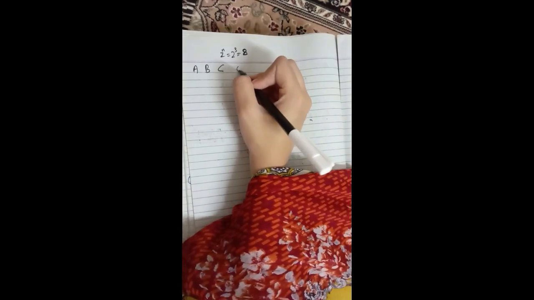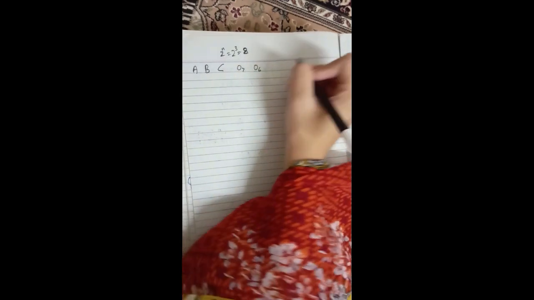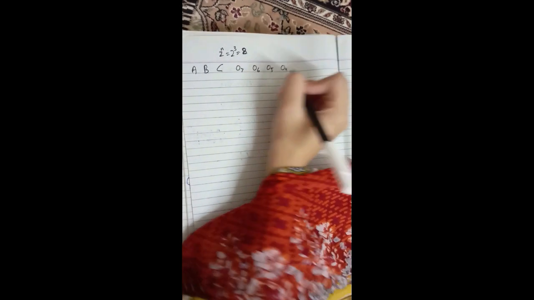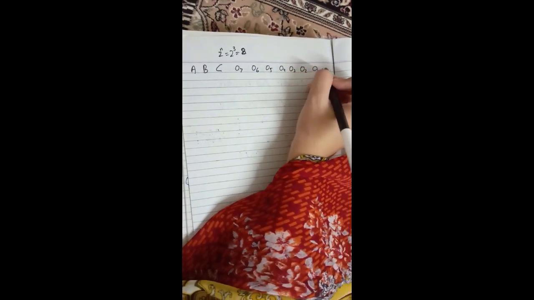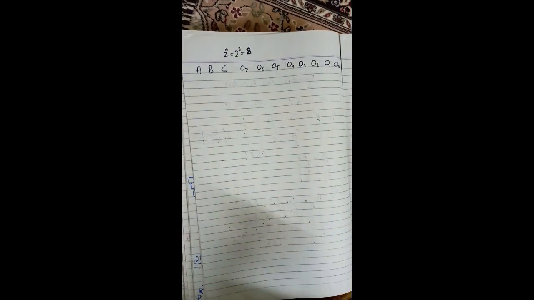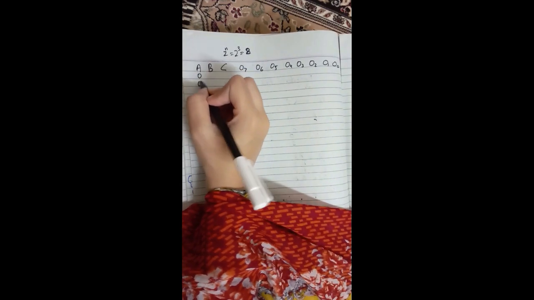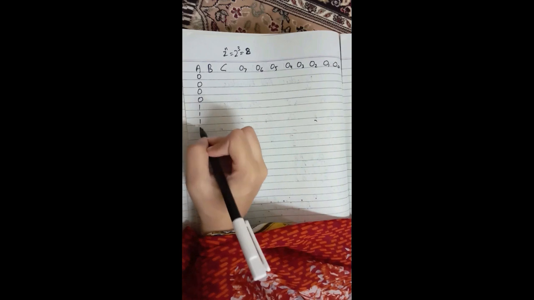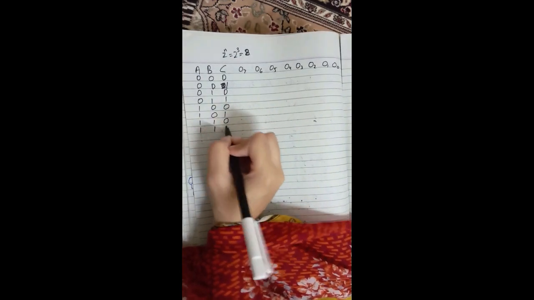So as we write for the 2-bit, on the same method we will write for the 3 bits: O7, O6, O5, O4, output 3, output 2, output 1 and output 0. Like this we have the 8 outputs and the 3 inputs: 0, 0, 0, 0, 0, 1, 0, 1, 0, 0, 1, 1, 1, 0, 0, 1, 0, 1, 1, 1, 0, 1, 1, 1.